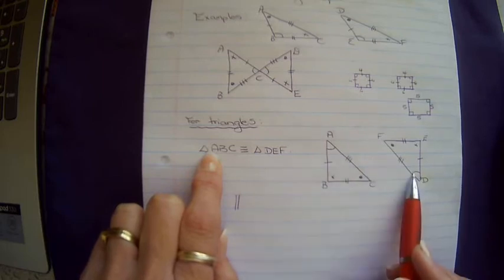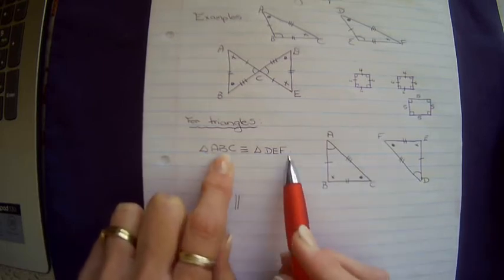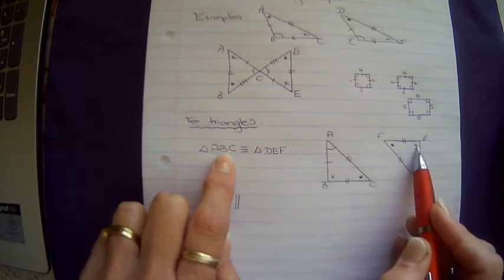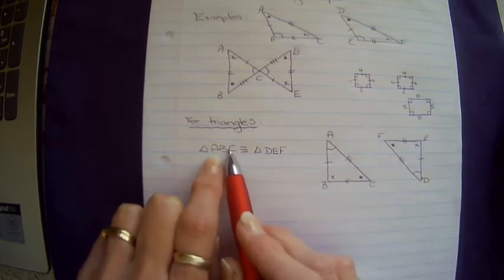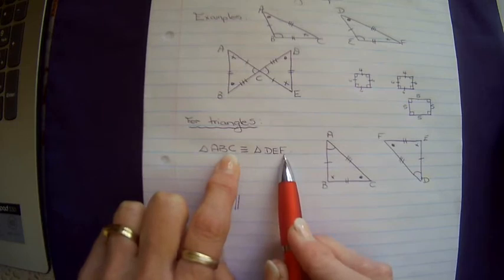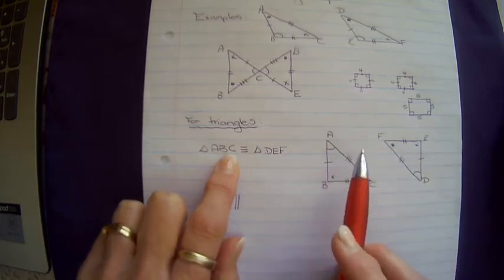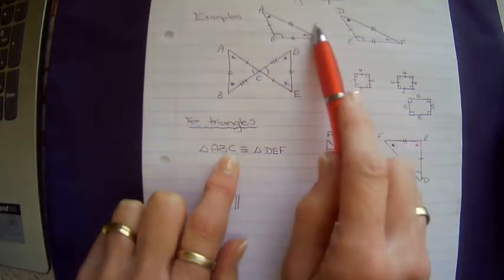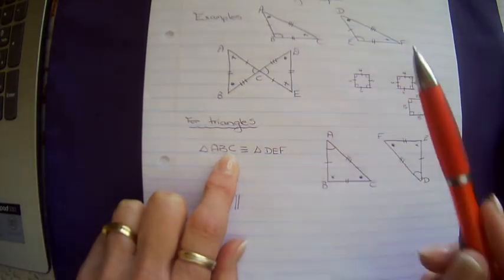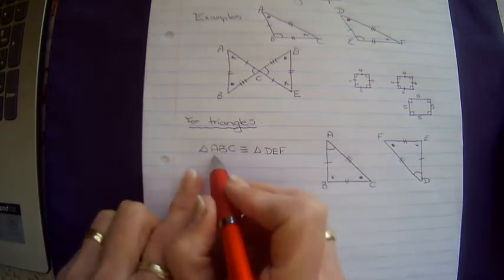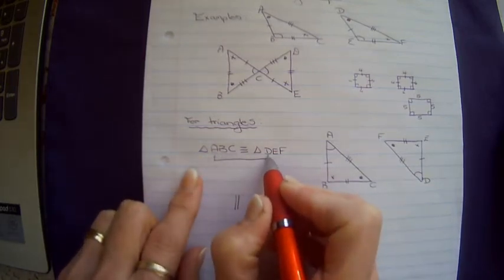And there they are. Angle B is equal to angle E. Angle C is equal to angle F. There's angle C equal to angle F. Remember, the triangles don't need to face the same way as the ones I drew. They can face any way, as long as I have that angle equal to this one.